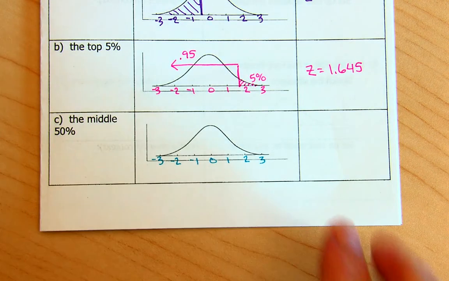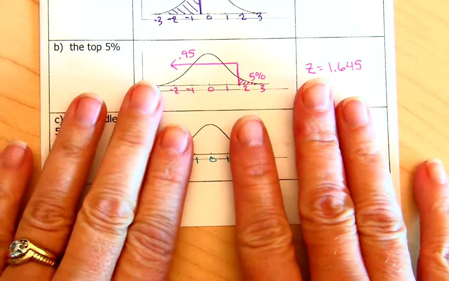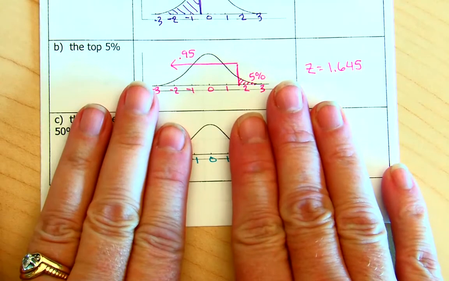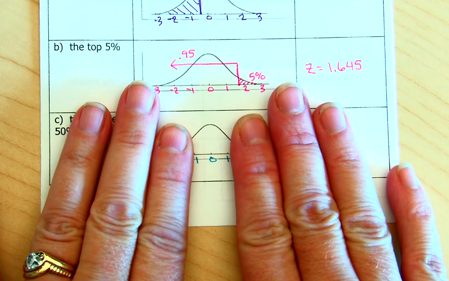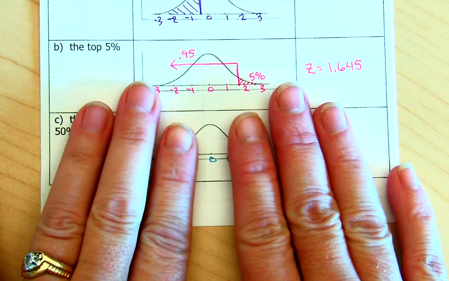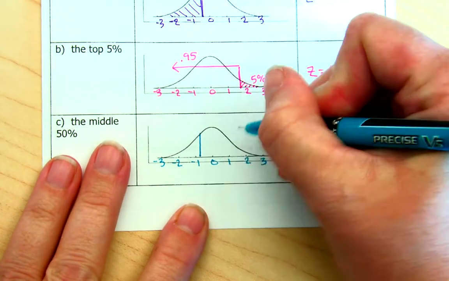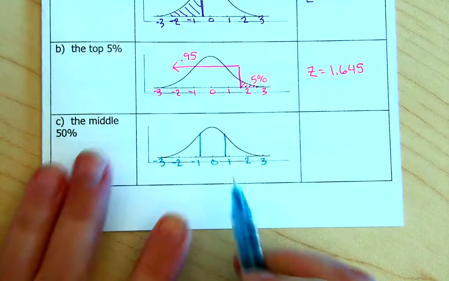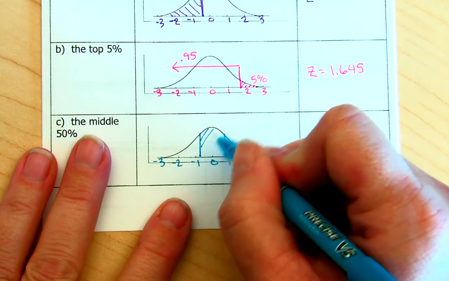Okay, for part C, we want the middle 50%. I know between a z-score of -1 and +1 is what percent? 68. So it's less than that. So I'm going to be inside of there. It's going to be values a little bit inside -1 and +1. We're going to see that 50% right in here.